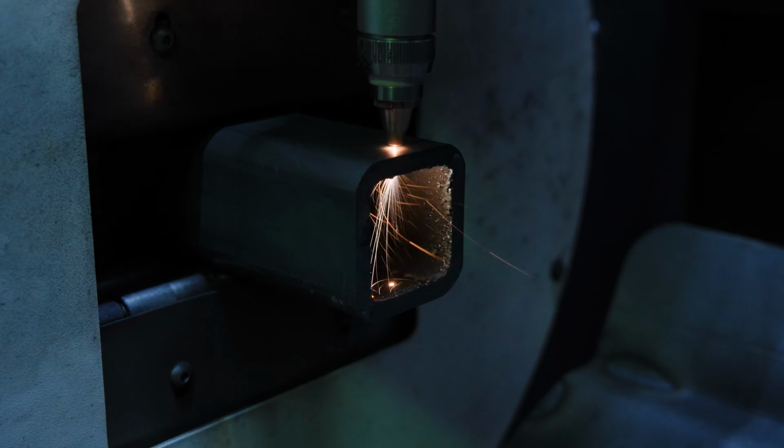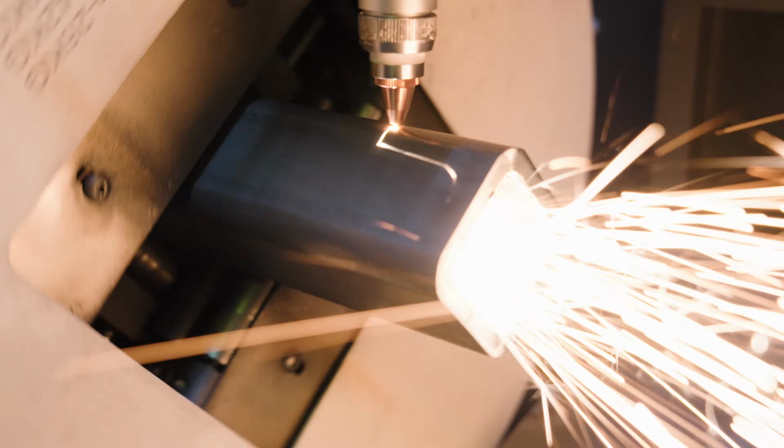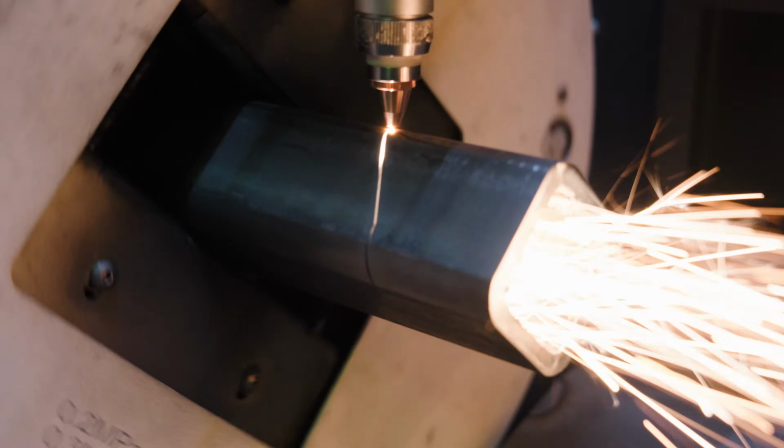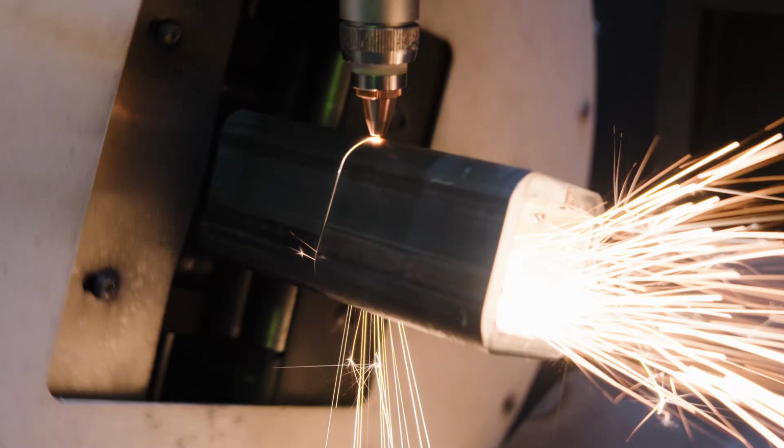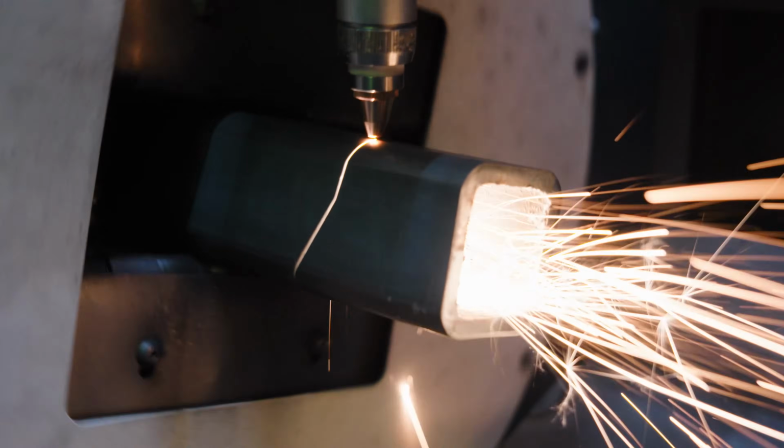Lastly is our tube laser. This one doesn't seem like a 2-axis machine because tubes are 3-dimensional. But it only moves in a rotation and a linear fashion, making it a 2-axis machine. All right, let's go check out our 3-axis machines.